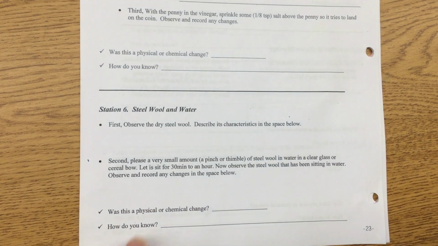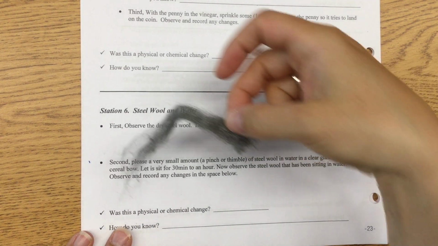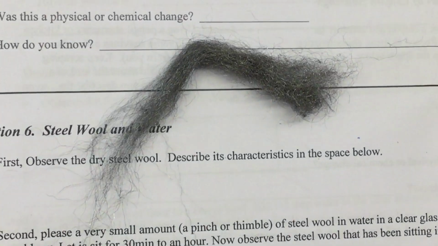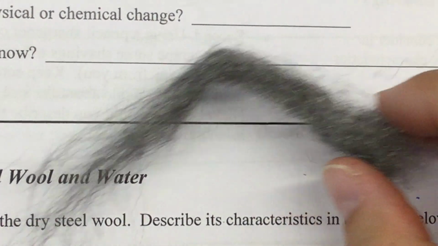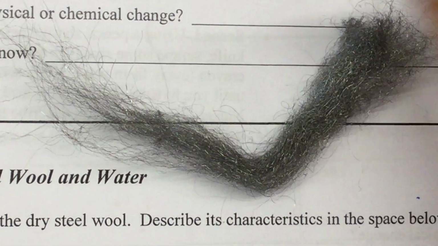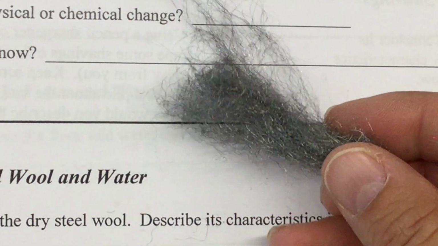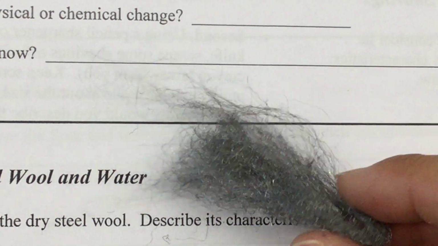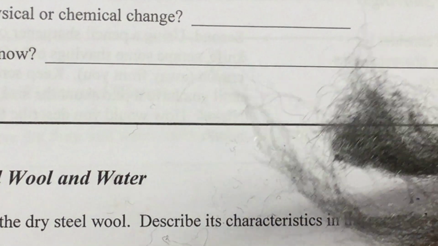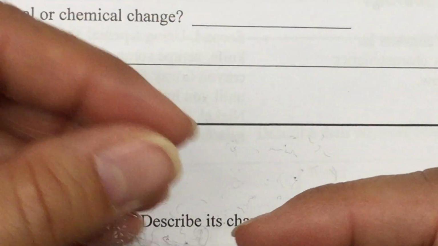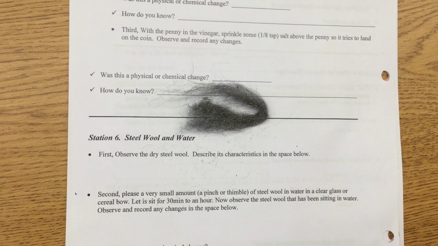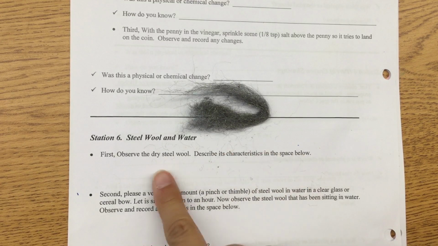The last one, station 6, steel wool and water, and that I am going to show you right now. I'm going to show you a piece of steel wool. So here it is. It's the same kind of thing that you might be using in your kitchen to clean your pots and pans. Maybe you have it outside. It's really good for cleaning metal. It's really bristly, it's hard, it's a solid, it's made of metal, it's silver. All sorts of good characteristics. So we're going to write that down in our space here.